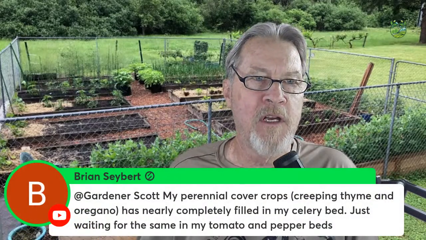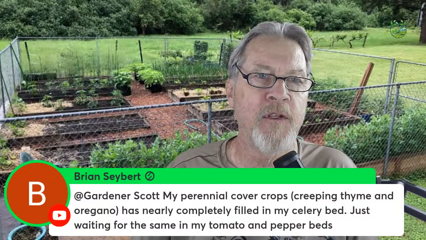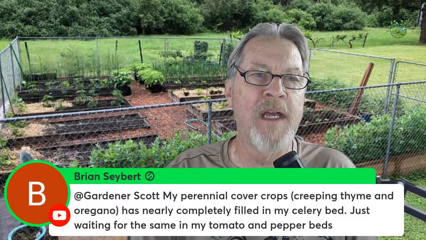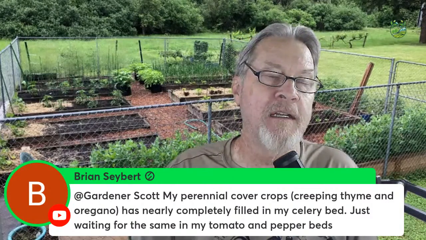Brian says, my perennial cover crops, creeping thyme and oregano, good choices, is nearly completely filled in my celery bed, just waiting for the same in my tomato and pepper beds. And like I mentioned earlier with the living mulch idea, Brian is right on. Covering the soil is the goal, and getting benefit to your soil is the goal.